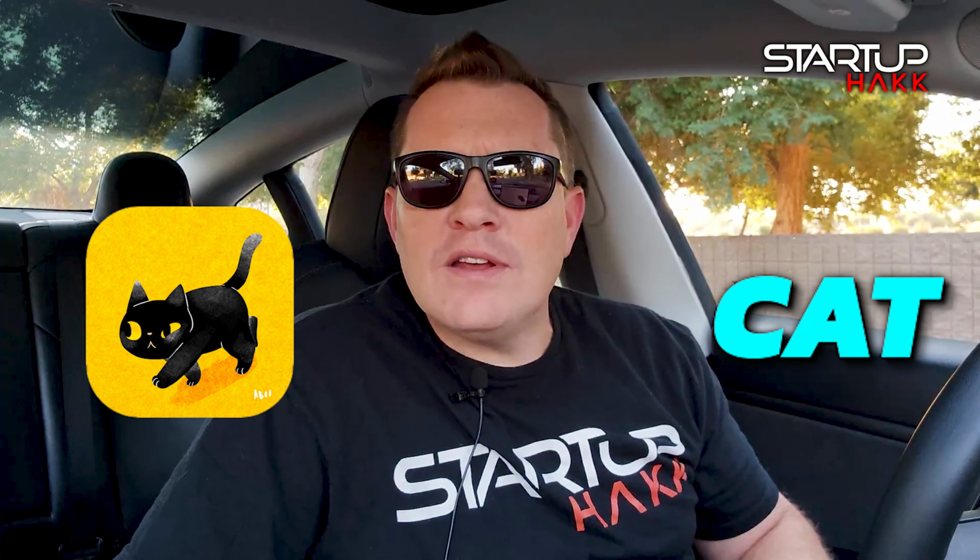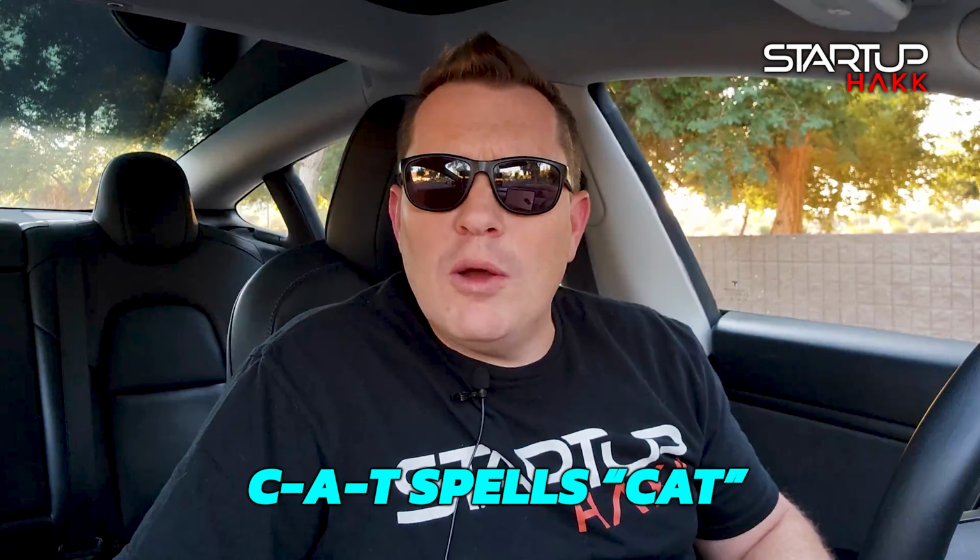Humans represent words with letters. For instance, CAT spells cat. Language models represent words with numbers. A lot of numbers. These are called word vectors. And here's one way to represent cat as a vector. This is what a vector looks like to a computer.